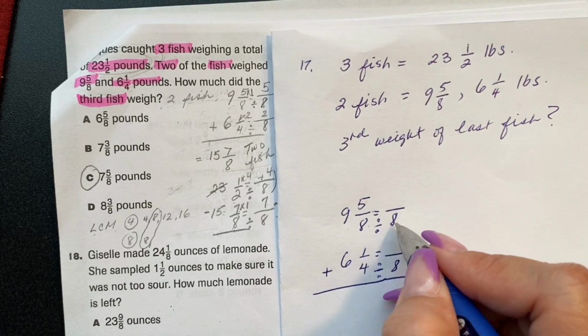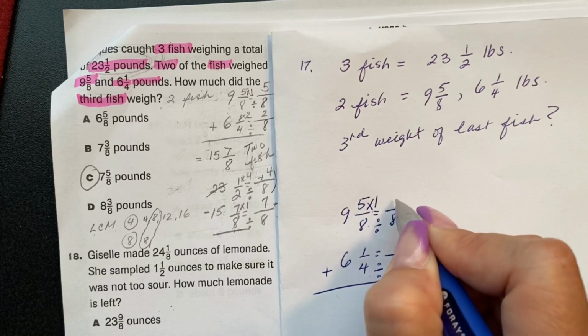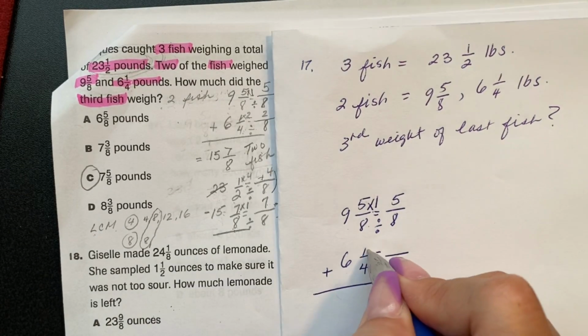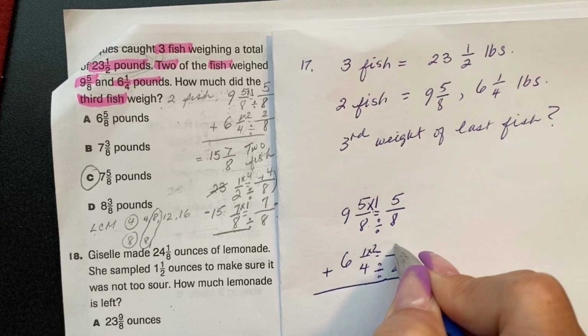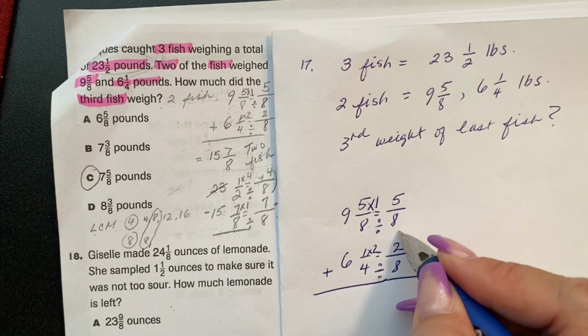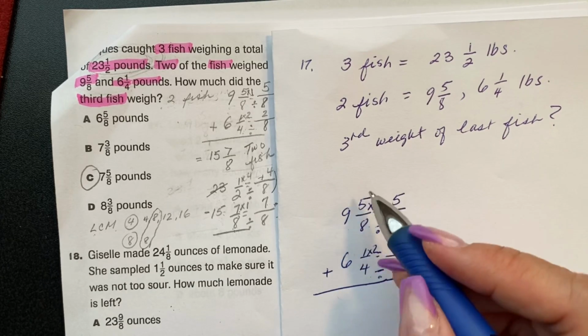You're going to divide 8 by 8, which is 1, times 5. That gives us 5. 8 divided by 4 is 2, times the numerator 2. Now that we have the same denominators, we can do our operation. But don't forget your whole numbers.